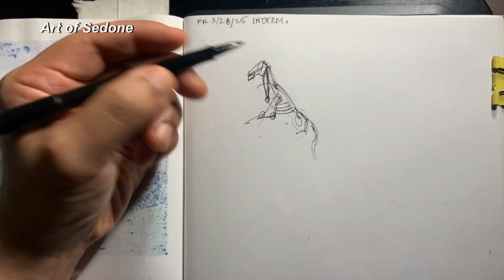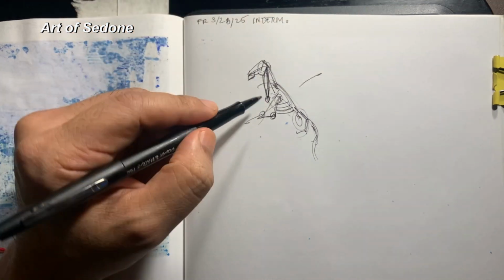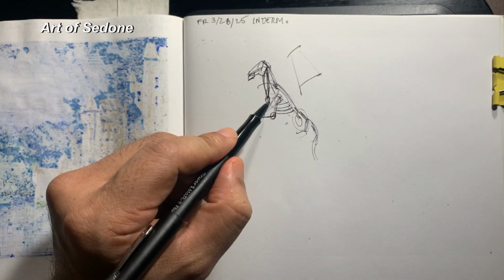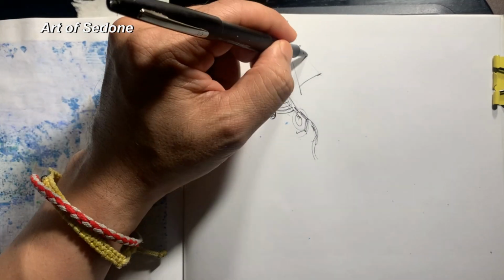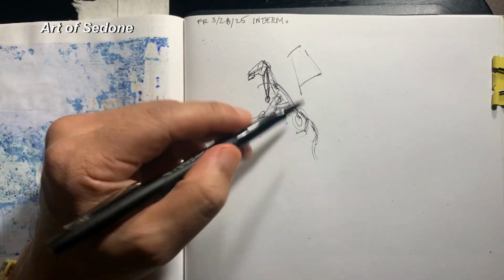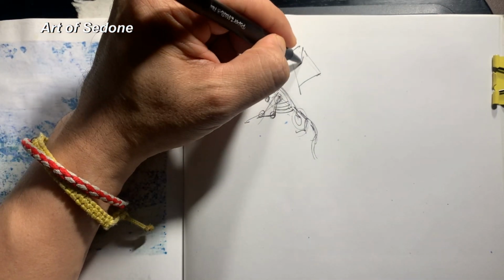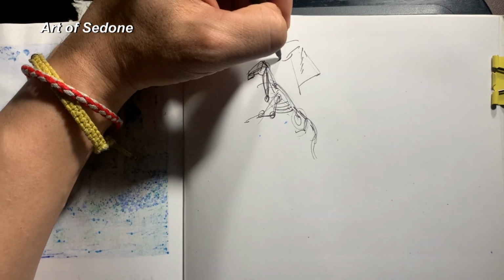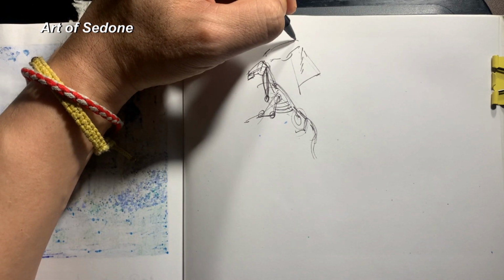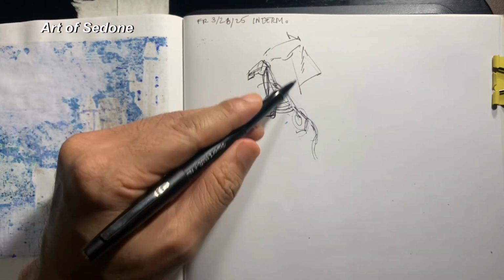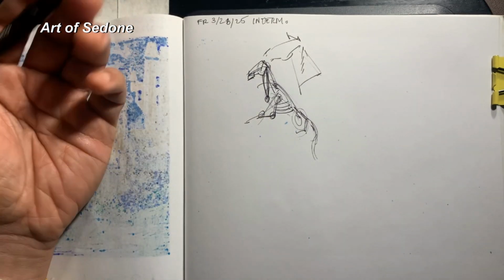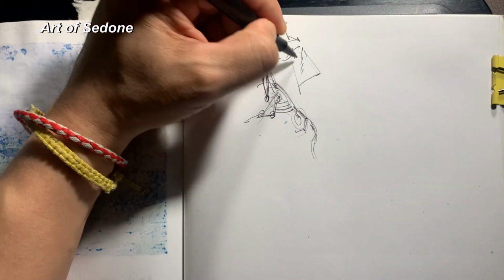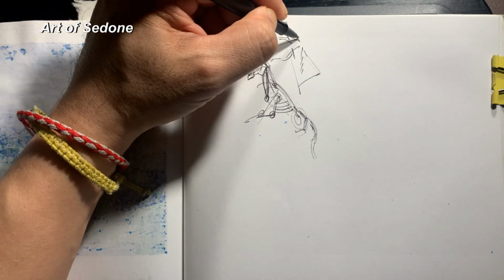Once you understand the anatomy, the anatomy helps with proportion, and then the construction helps with the surface, because some of the muscles and stuff isn't really going to show up. So that's what construction helps with. And that's also anatomy too. That's the surface, the skin and everything.